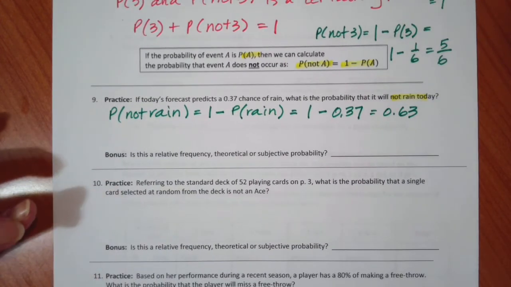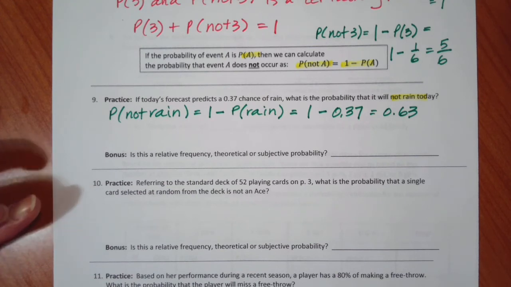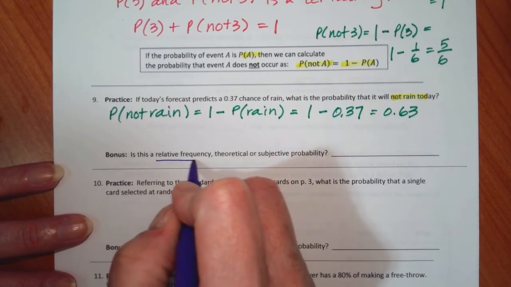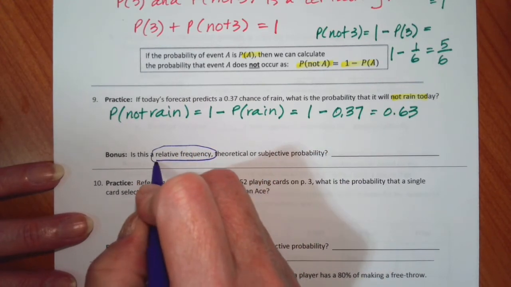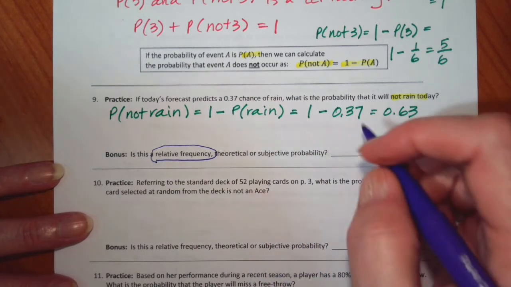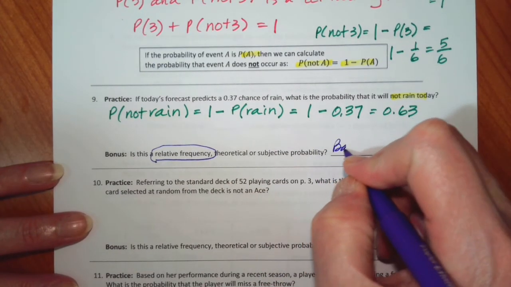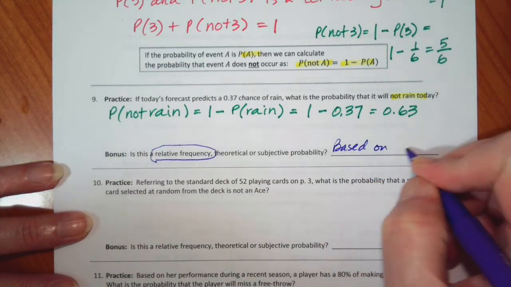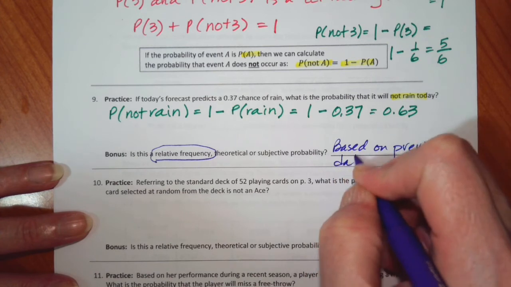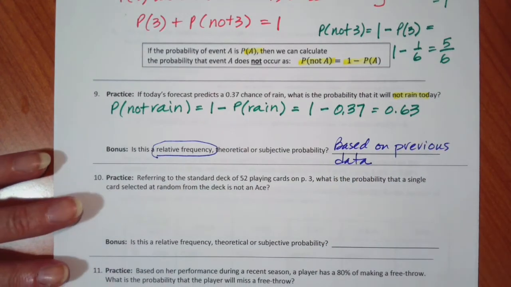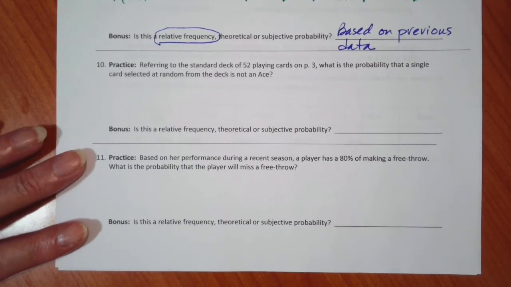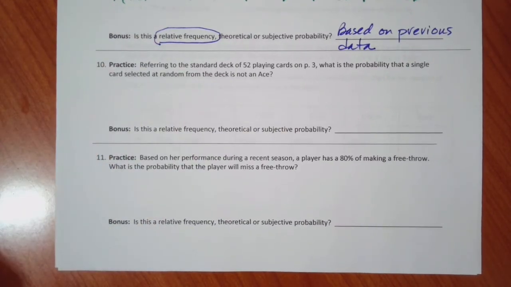Okay, is this a relative frequency, theoretical, or subjective? This is going to be a relative frequency, because it is based on previous data. Anything dealing with the weather I kind of think is subjective too. Wouldn't that be a great job to have, just to get paid whether you're right or wrong?